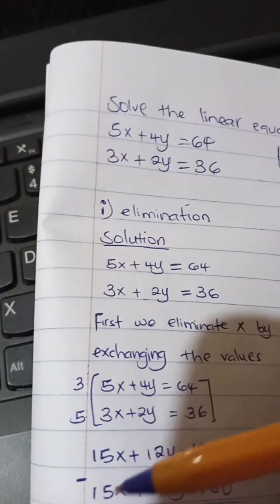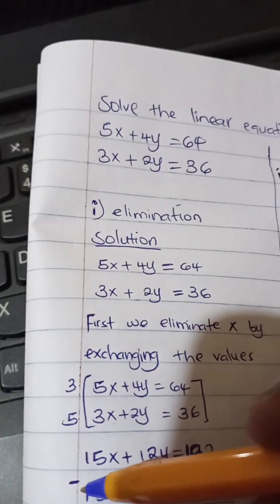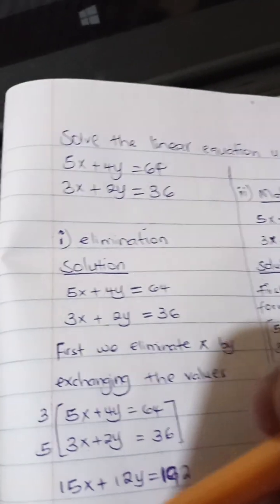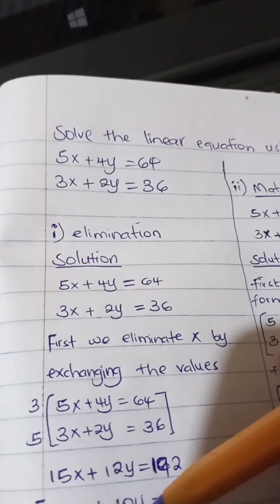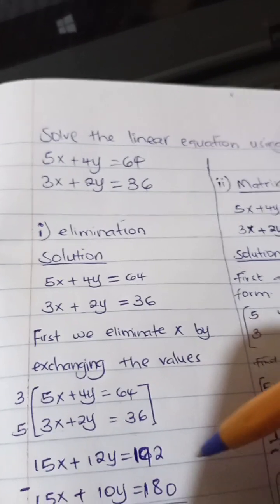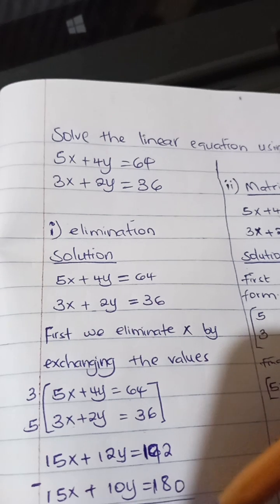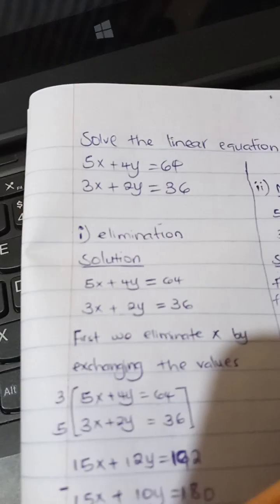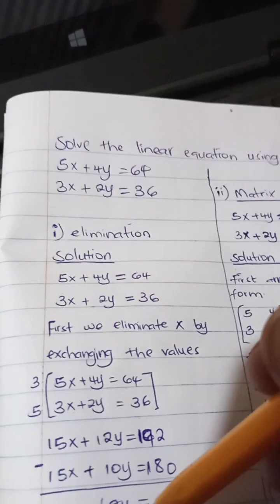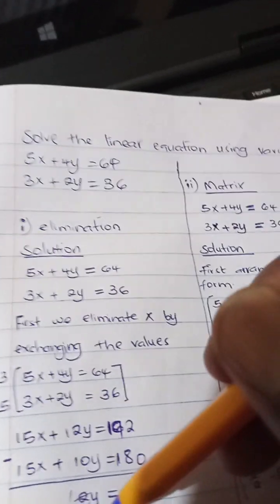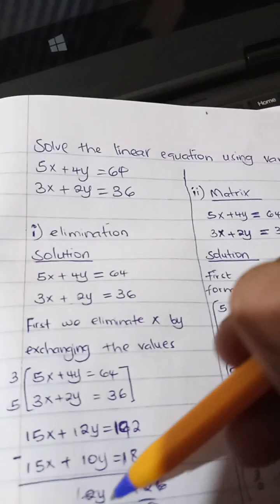Now we introduce the subtraction. If we subtract 15 minus 15 we get 0. 12 minus minus 10, we have 2y. 192 minus 180 we have 12. We want to get the value of y here. We divide by 2 both sides so that we can get the value of y.